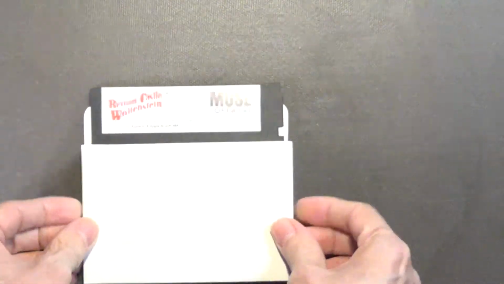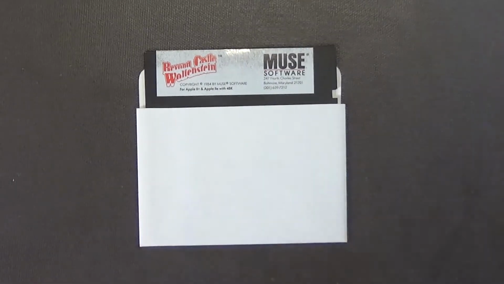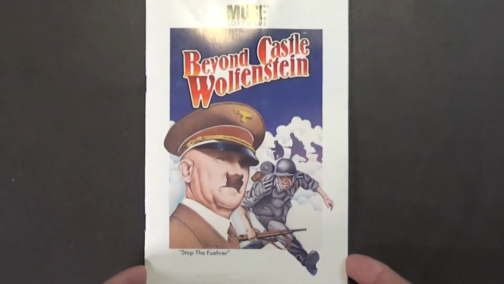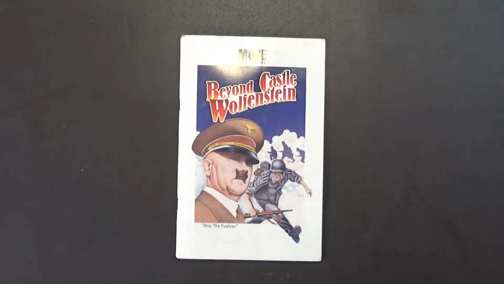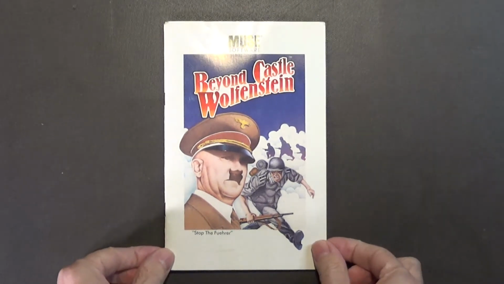Okay, so next we have Beyond Castle Wolfenstein by Muse Software. And I also have the original manual that came with that game. So that is the, let me zoom out just a little bit. Yeah, this is the original manual that came with that disc.